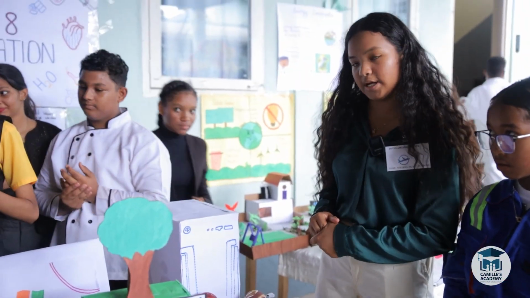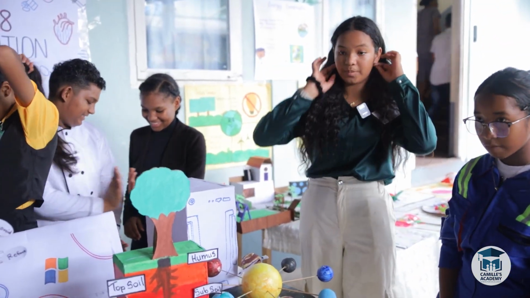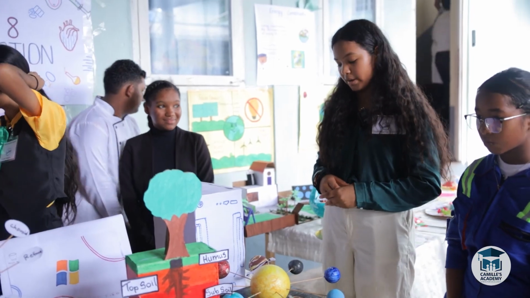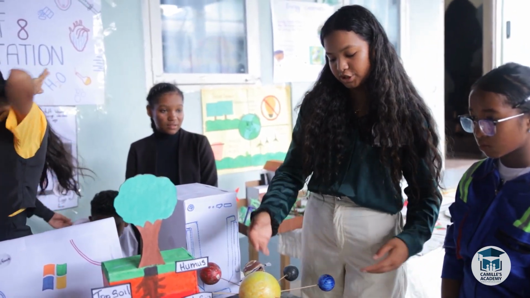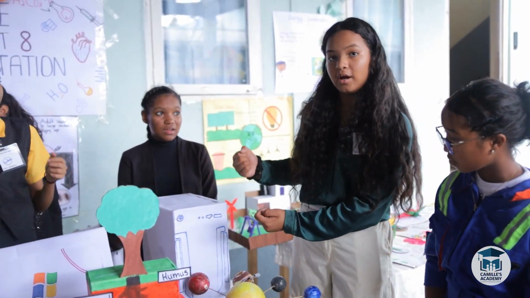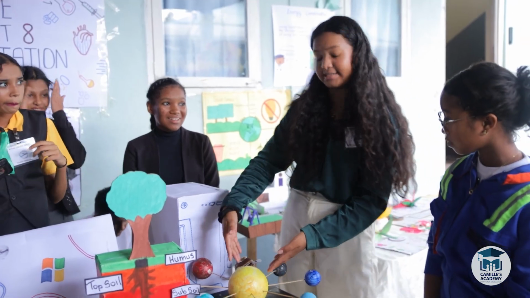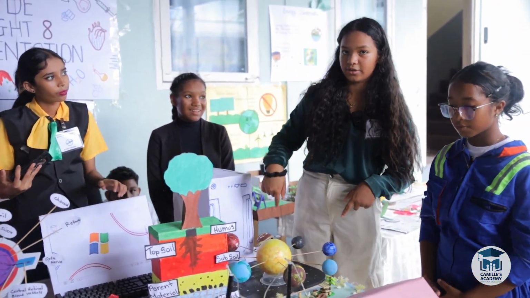What is a solar system? So basically, a solar system is a system that comprises of 8 planets, which are Saturn, Mercury, Neptune, Uranus, Jupiter, which is the largest, Earth, which is home, Mars, and Venus, and this is the Sun. The Sun is a star, and the planets rotate around the Sun.